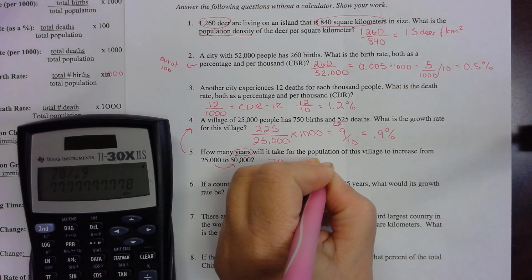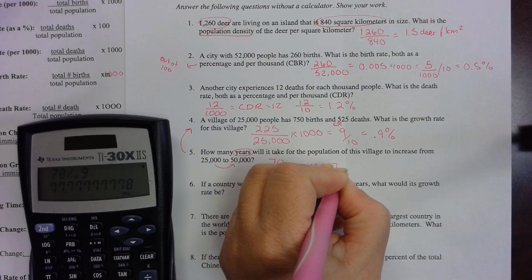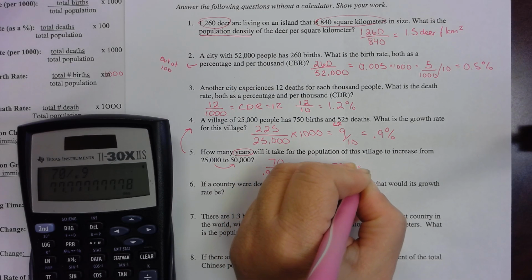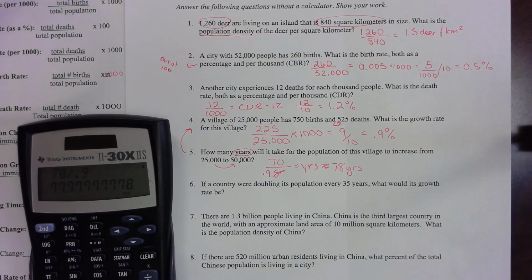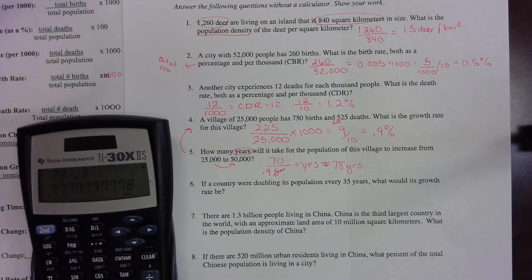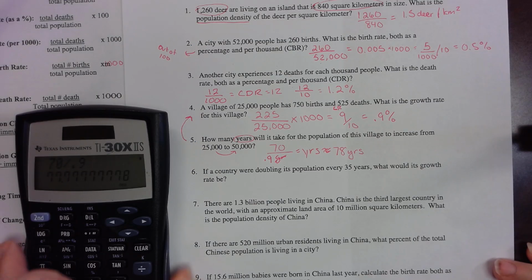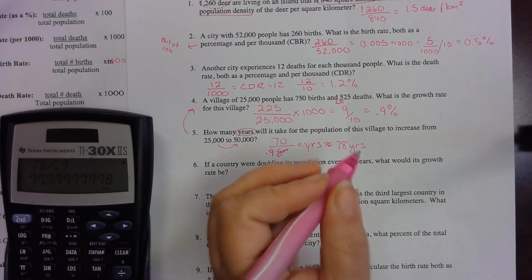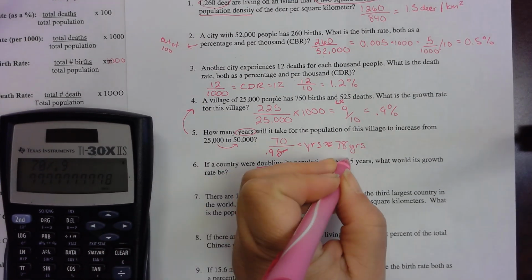So I'm going to say about 78 years. I'm just going to round to the nearest whole number. You could absolutely round to 77.8 years.